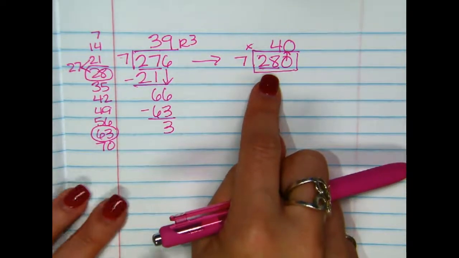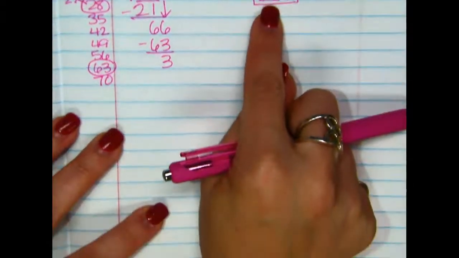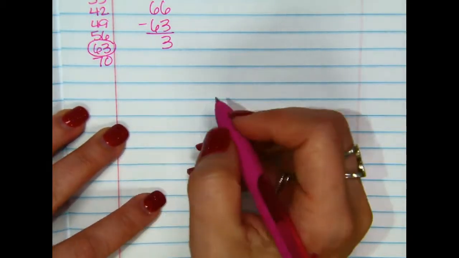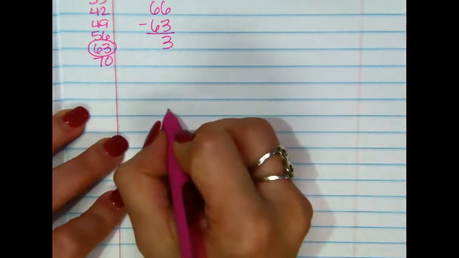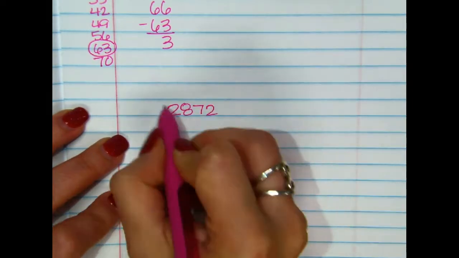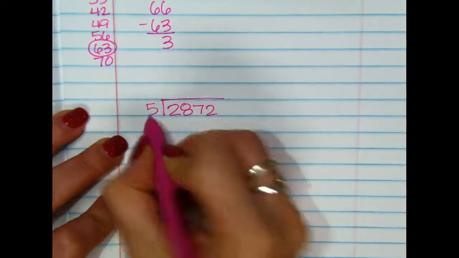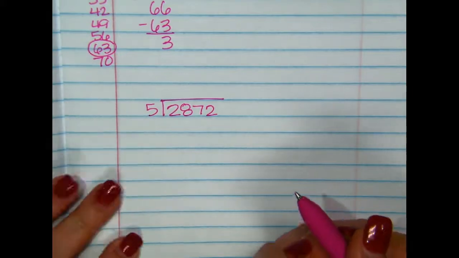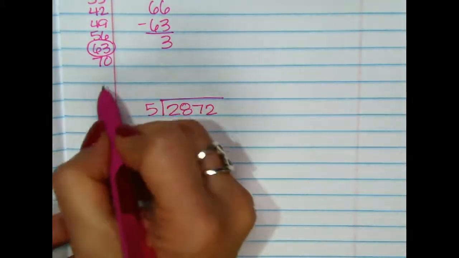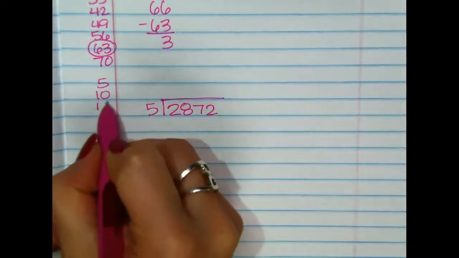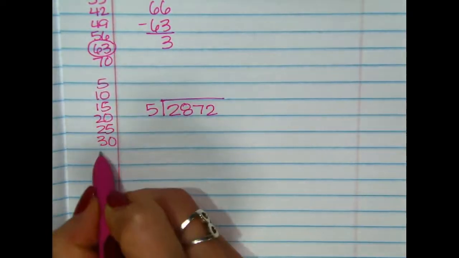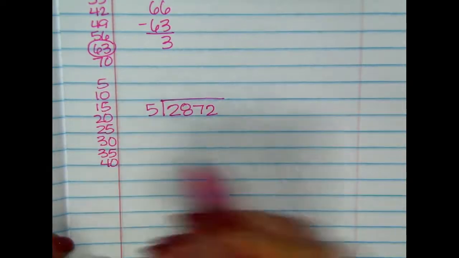Now let's make it a little bit bigger. We can do another one. So get your pencil ready. Let's do 2,000. We're going to get into the thousands. Let's just go for it. 2,872 divided by 5. Good. Thank goodness, 5s. Now remember, if we're dividing by 5, we write our 5s. Let's go ahead and do that. That's 5, 10, 15, 20, 25, 30, 35, 40. We don't need to go any further.